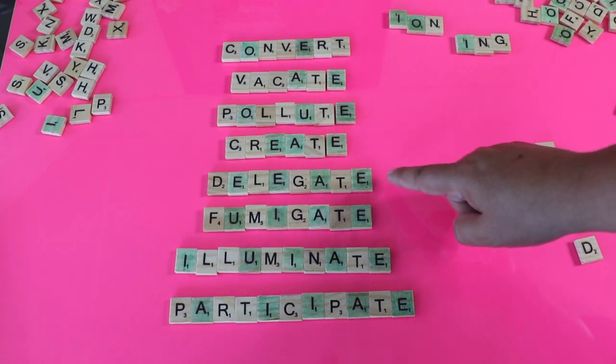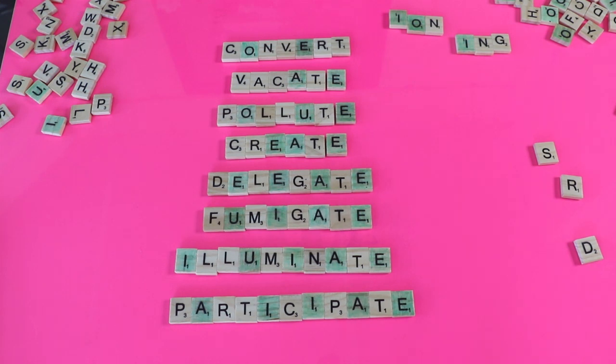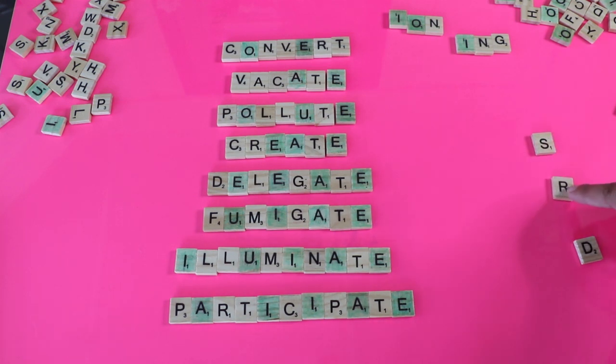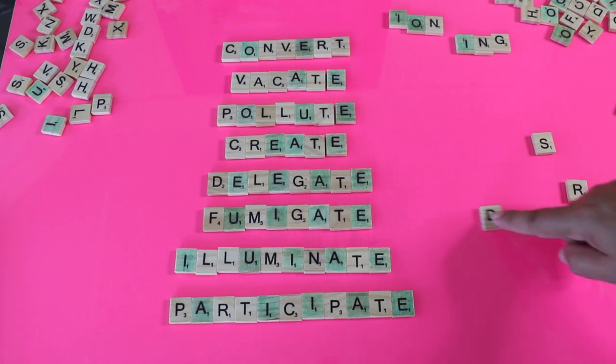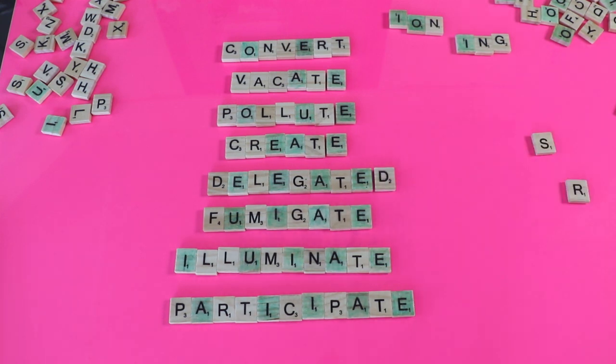Our next word is delegate. Delegate. If I delegate, I am a delegator. I'm a delegator. And I delegated jobs to people in the past.